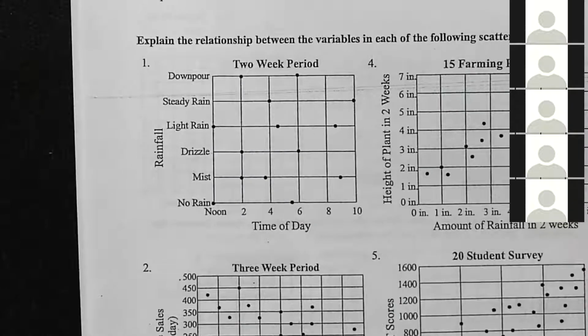So everyone should be on the second page when you're done with those. Make sure you get enough time here. The second page actually has the exact same graphs, but now they're asking you to do something else with them. I'm glad that you noticed that because a lot of people don't notice they're the same graphs. It says explain the relationship. So we actually have to explain in words the relationship between the variables in the following scatter plots. So we need to use words.